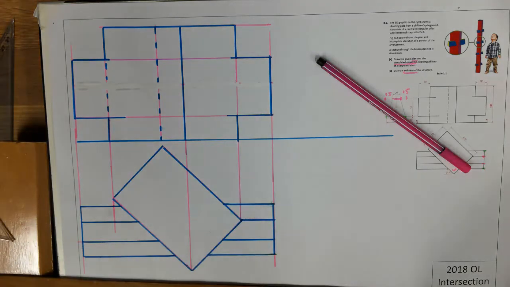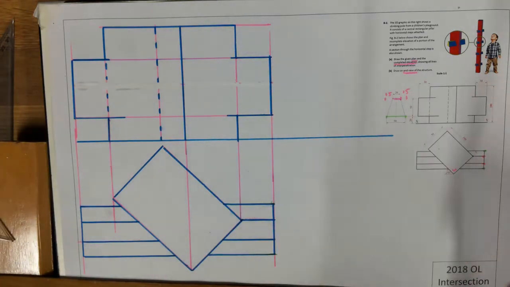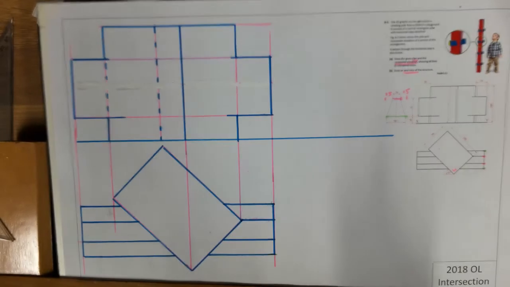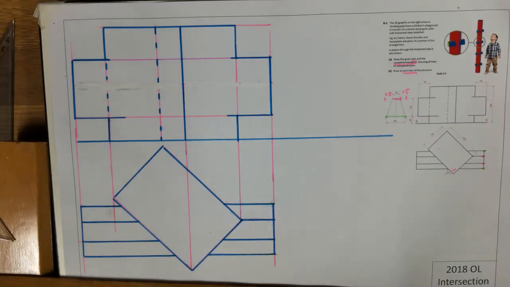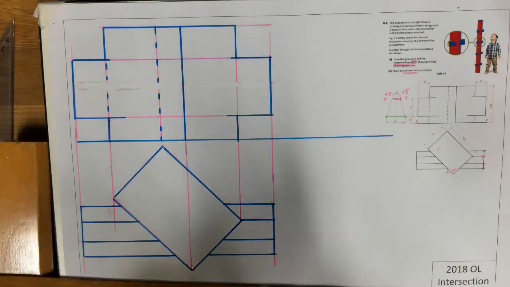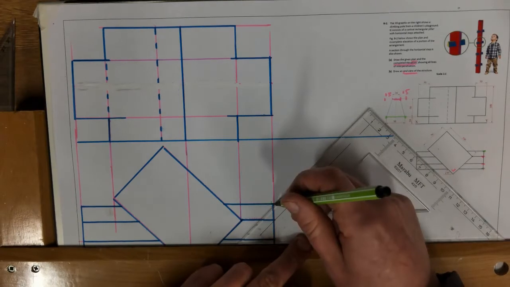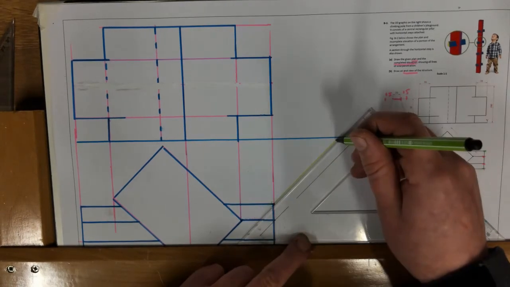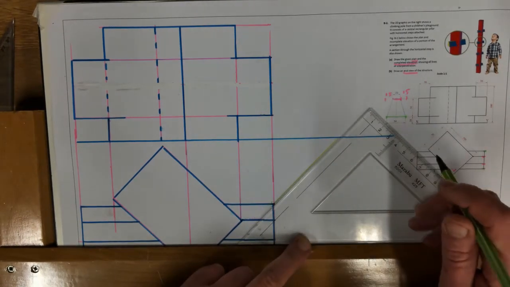Okay, now at this stage we need to do the end view. So I have a feeling I'm going to have to draw on top of this. Right, so it's going to be a little bit confusing, but we'll continue on. So I'm going to use maybe just a light green just to project it across, just so that you can see the difference. So first thing I'm going to do is bring up everything at 45 degrees.